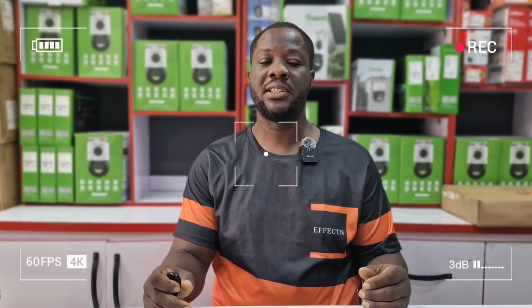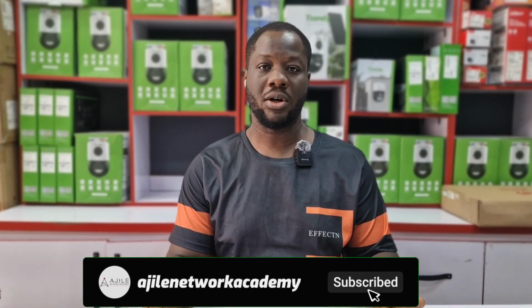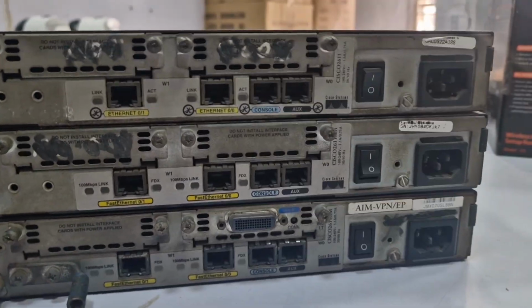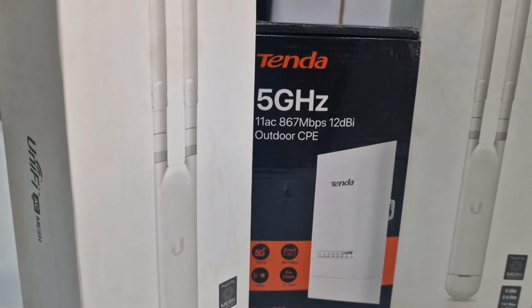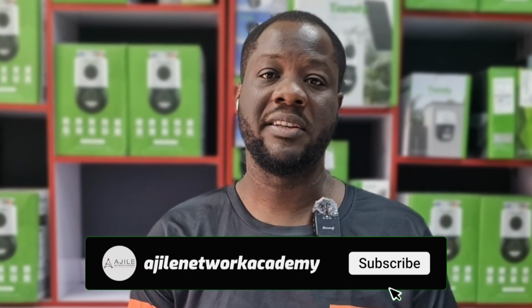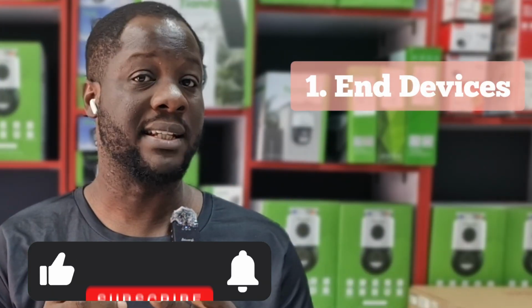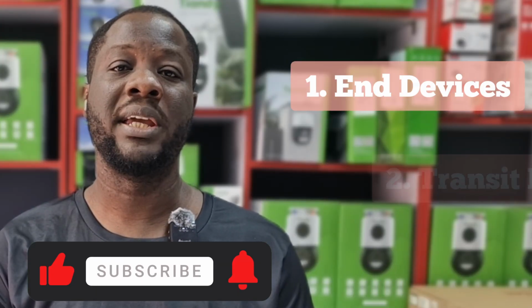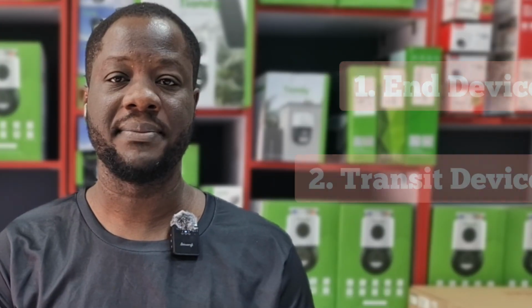It will not be complete to talk about networks without looking at the devices that make up these networks. So we're going to look at the components of a network. What are these devices that in turn make this network work? We're going to be splitting these devices into two categories. The first category is the end devices, and the second category will be the transit devices.